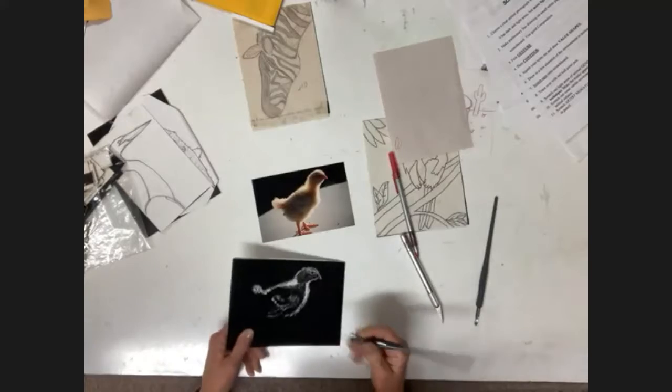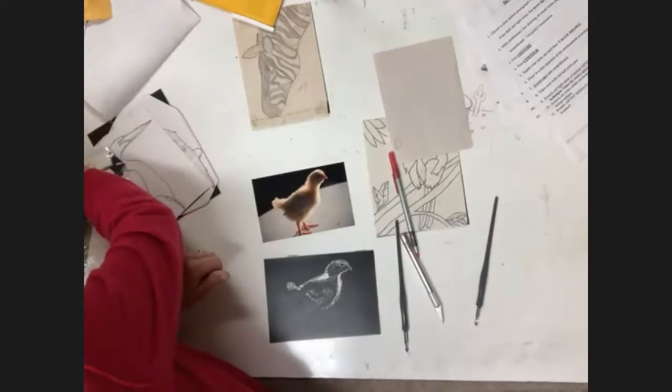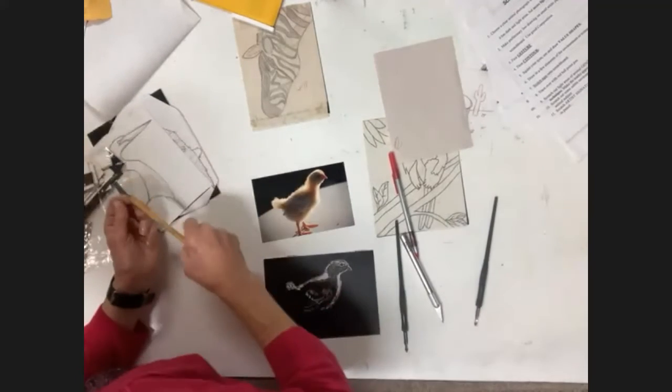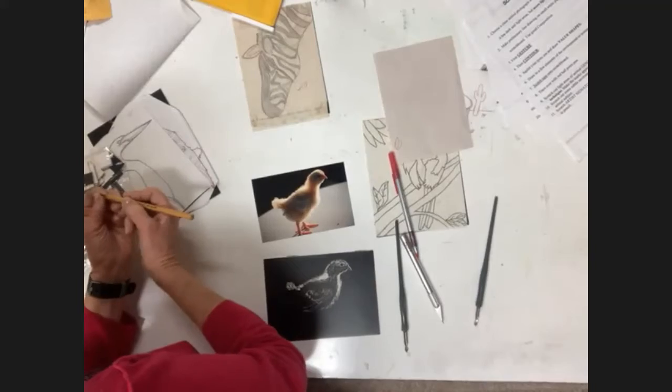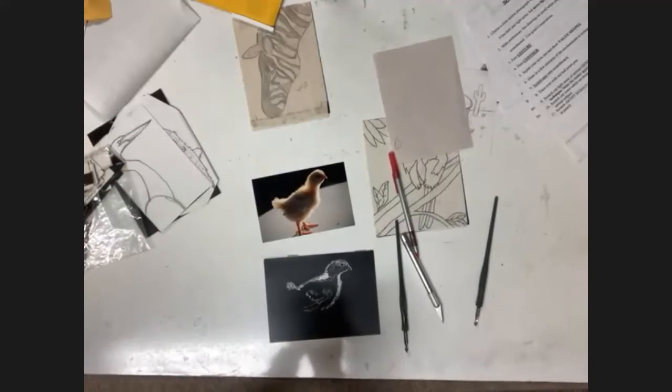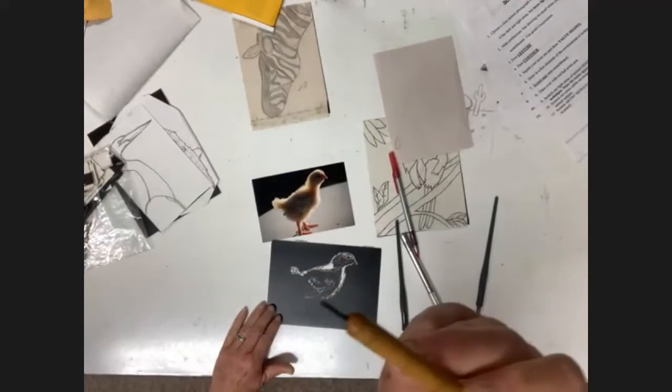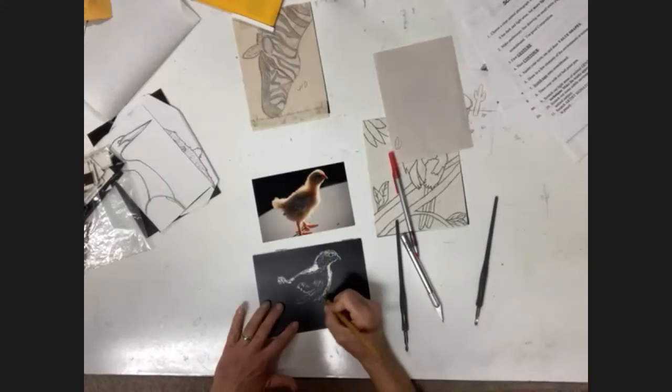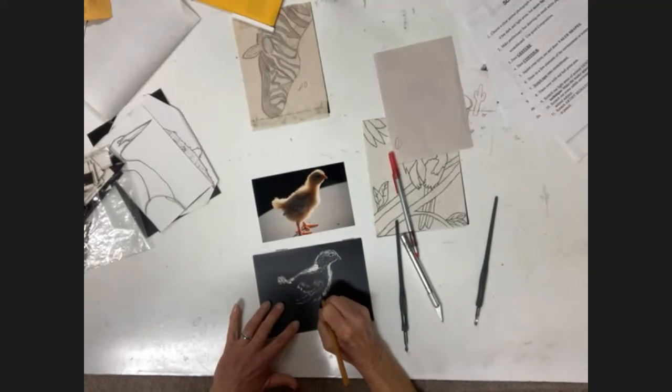There's a cool tool you can order out of one of the art supply catalogs, and it's like a brush tool with little pieces of wire sticking out. It's kind of cool, and as you go in, it makes multiple lines.